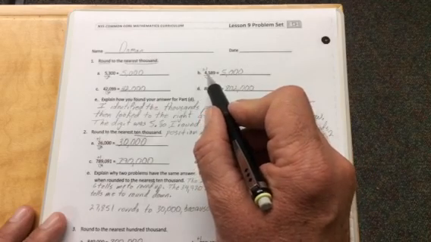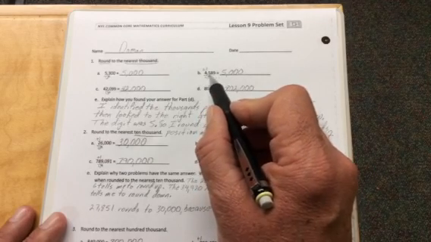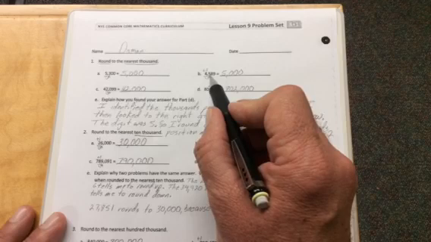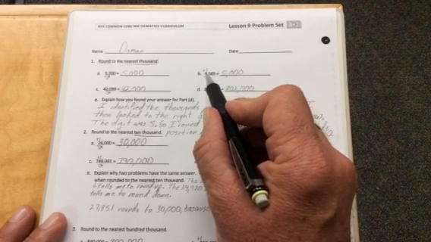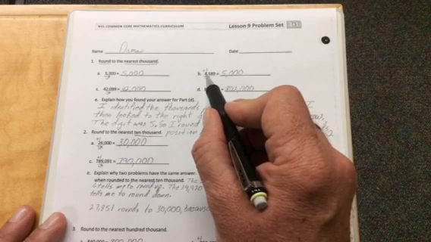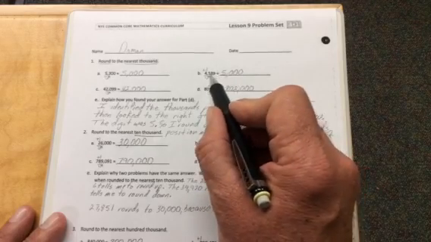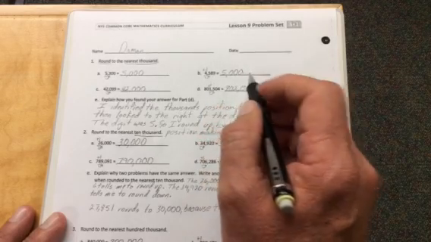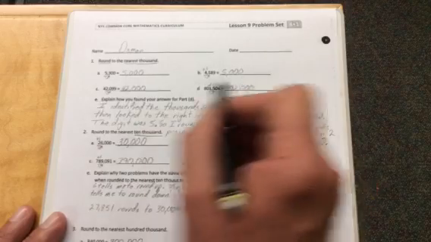For B, we identify 4 as the thousands position. Look to the right. The 5 says round up, so we add 1 to the place value this time where we're rounding to, making it a 5. Everything else rounds up to zeros, making it 5,000 also.